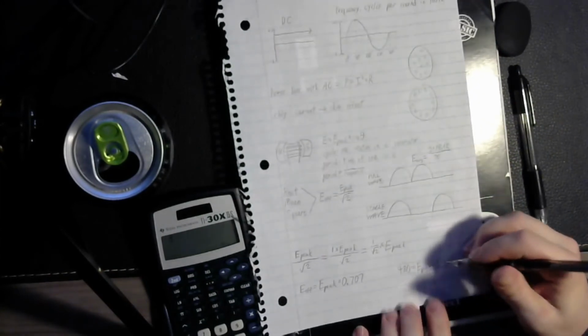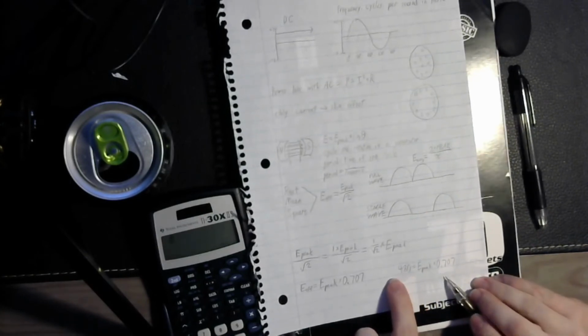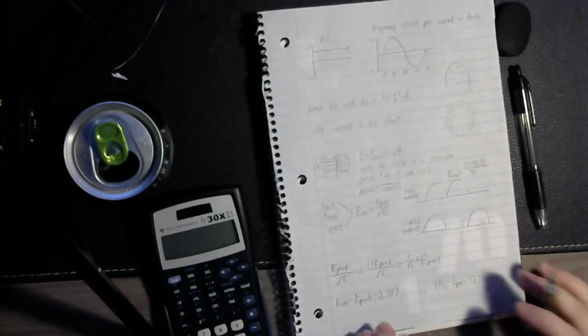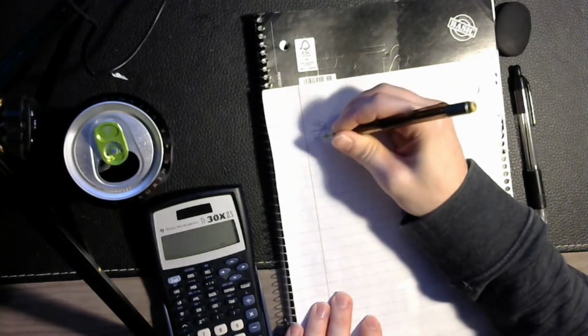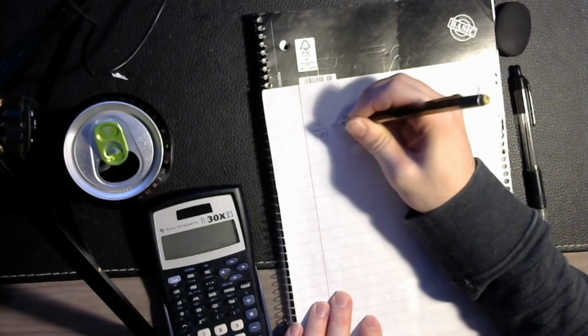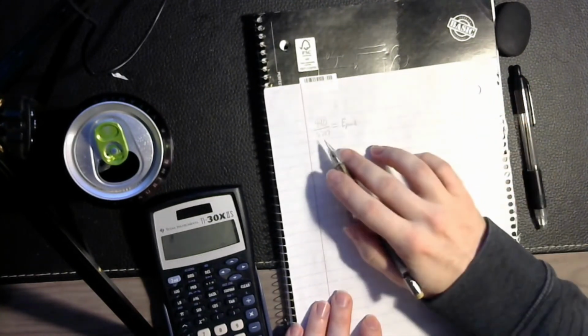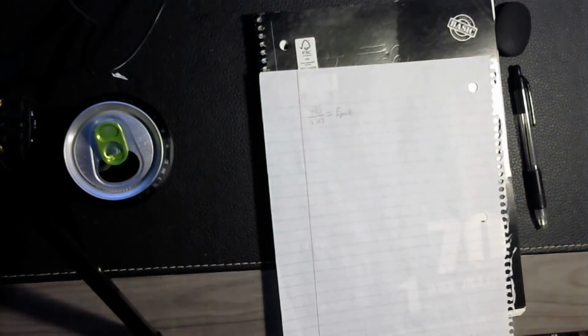If you took both sides of this equation and divided them by 0.707, you'll get E peak. So 0.707, if you took 1 and divided it by 0.707, you'll end up with 1.414.